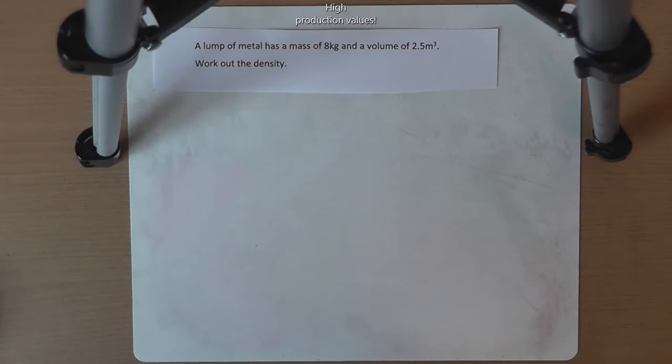A lump of metal has a mass of 8 kilograms and a volume of 2.5 metres cubed. Work out the density. So we know this is a density question, partly because it mentions the word density in there, but also because it mentions mass and volume. Any question that connects mass, volume and density is going to have to be one of these questions. There are 3 things that we could be given: mass, volume and density. We are given the mass and the volume, and we are asked to work out the density. So we're given 2 out of the 3.